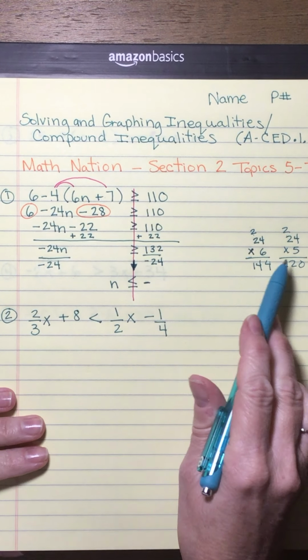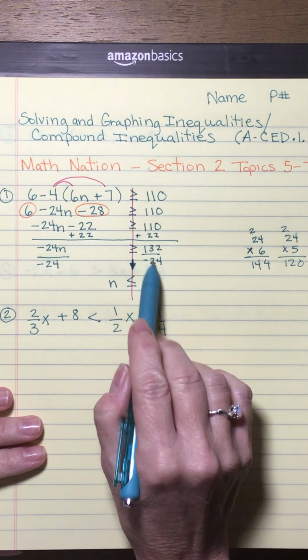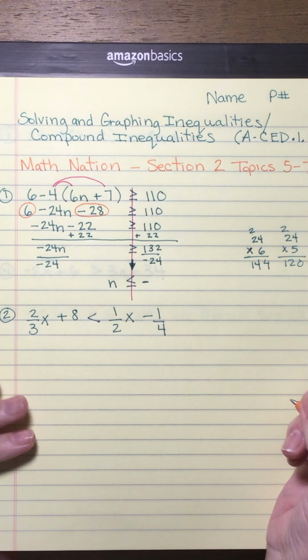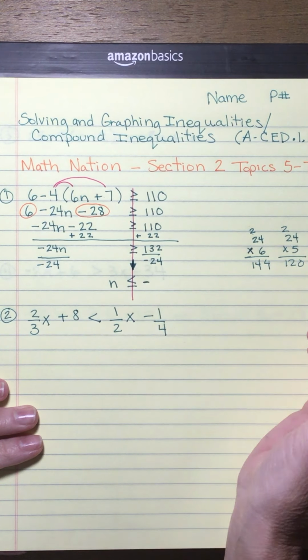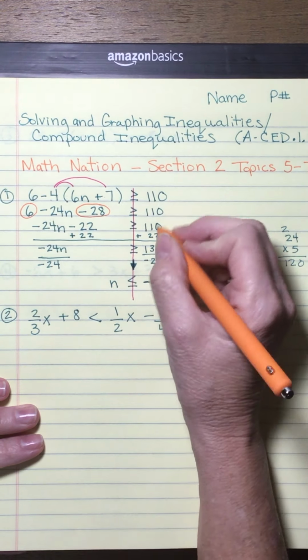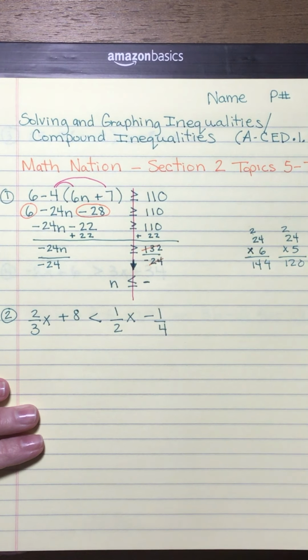All right, so since it doesn't go in evenly, we're going to end up with a fraction, but we do want to put this in simplest form. So I notice that both of these are divisible by 2 because they're both even numbers.